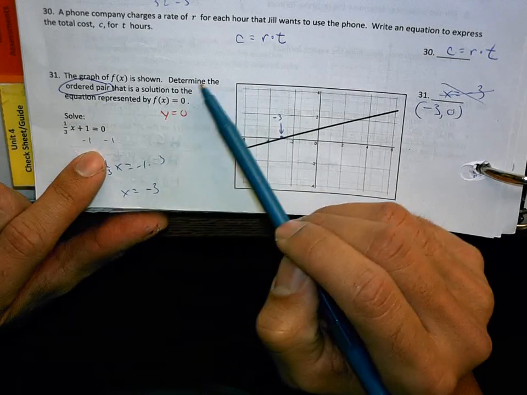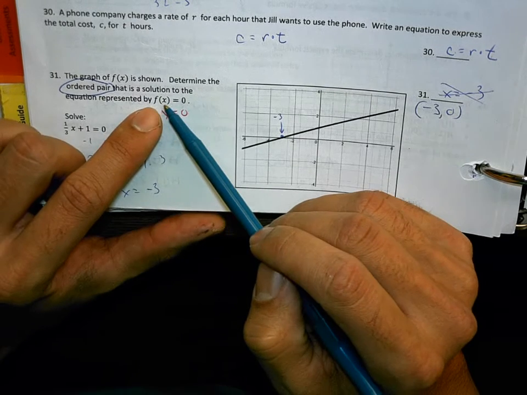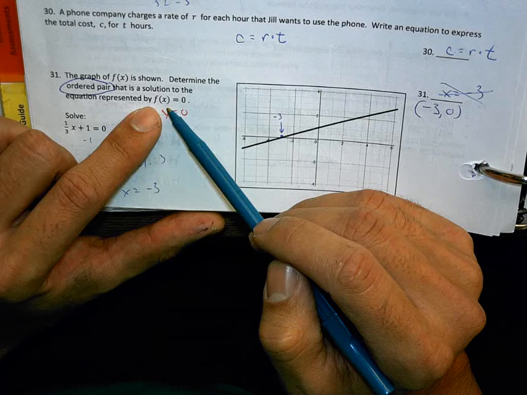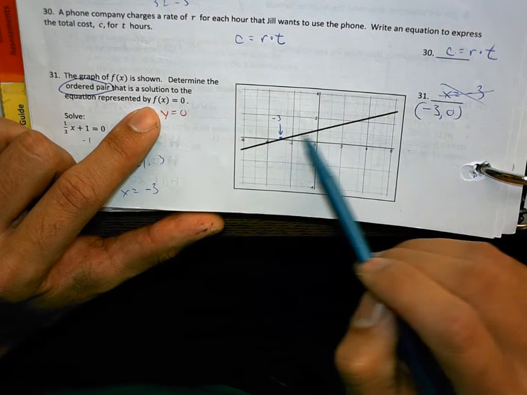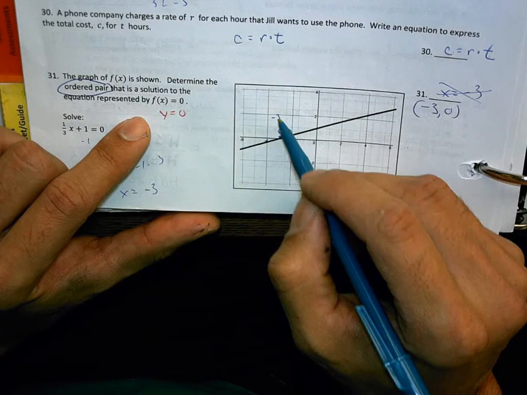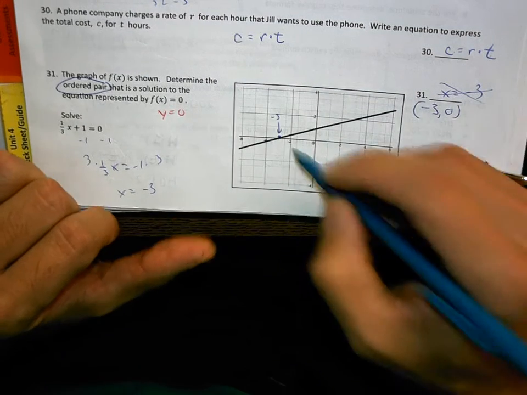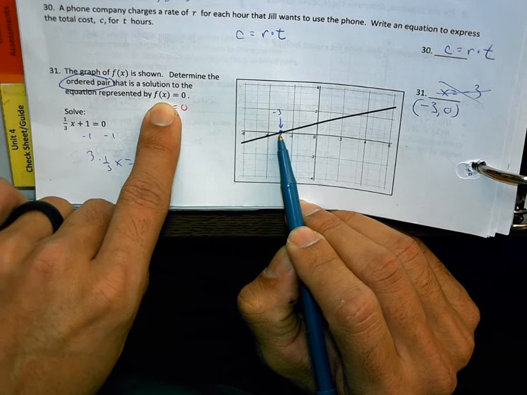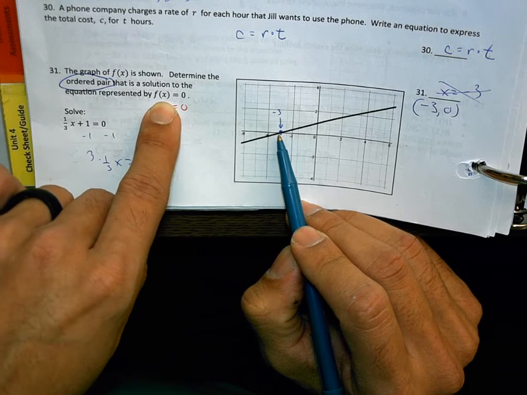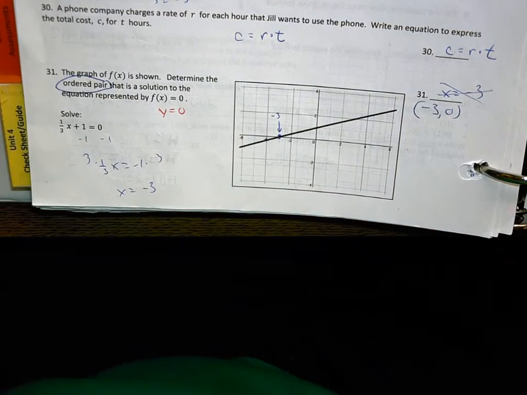And this one I saw again. The graph of f of x is shown; determine the ordered pair that is the solution to the equation represented by f of x equals 0. Where does the function equal 0? Where is the y value equal to 0? And the x value is -3 when the y value is 0. That's what it's asking for. It's asking for this point right here. That's the hard one. That's the one that you have to get used to the notation for. And the answer is -3, 0.